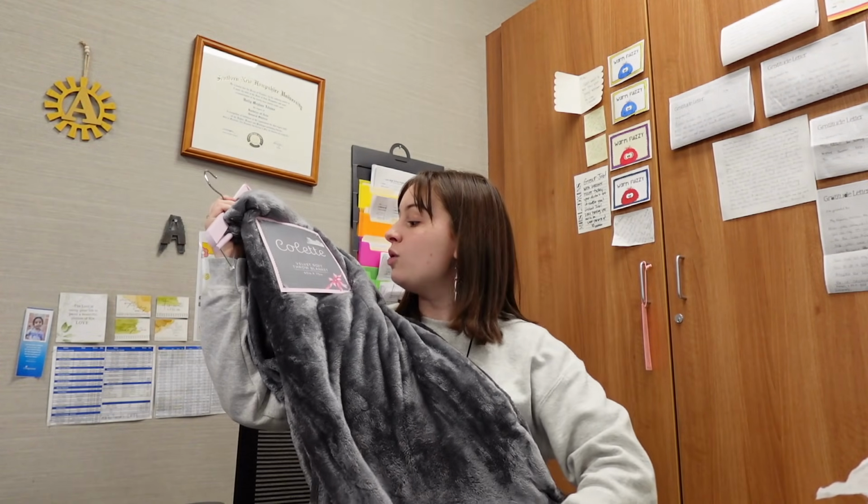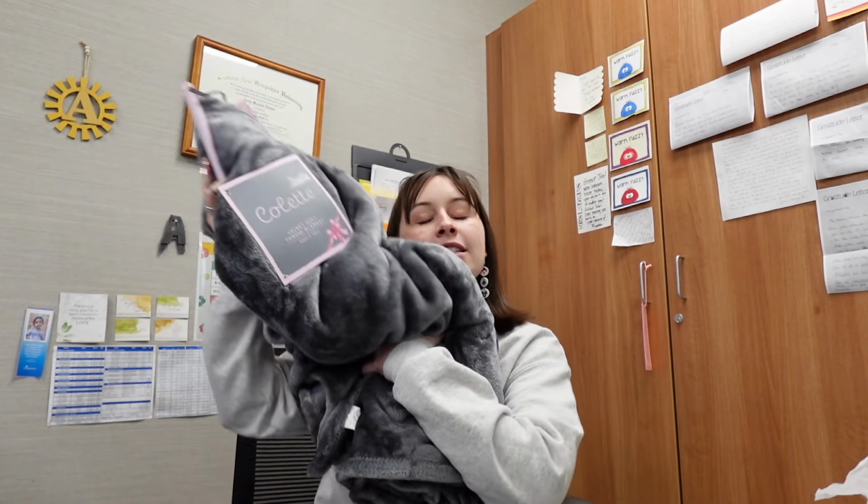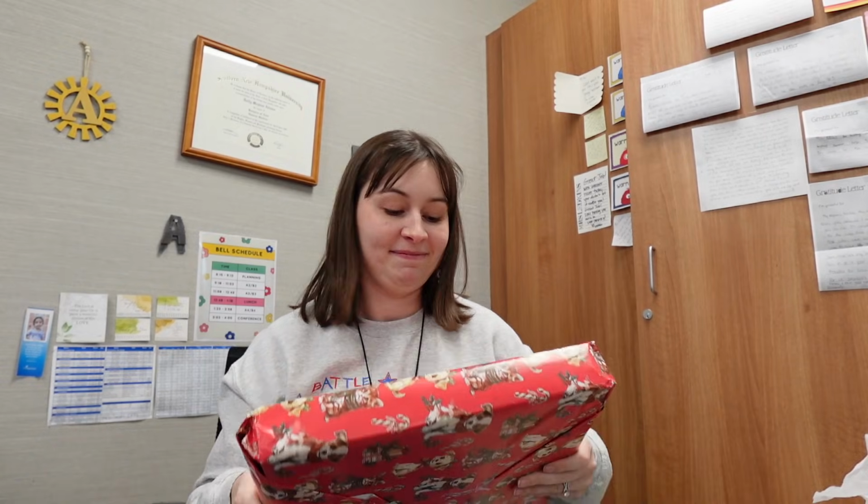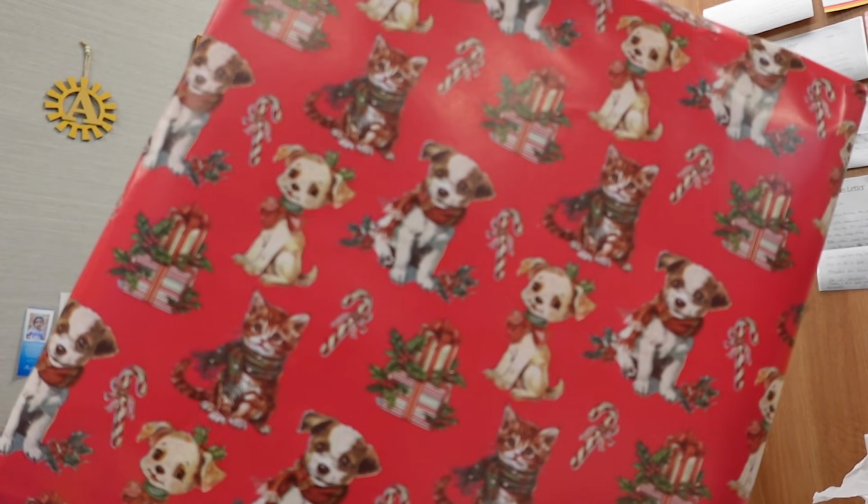Oh, it's so soft. You know what's crazy is for my last Secret Santa that I did, I got a blanket similar to this one, and it is my most used blanket in the house. And I already know that this one is going to be right up there in most used. Oh my gosh. I literally have no idea what this could be. Look at the wrapping paper. Okay. Let's open it.